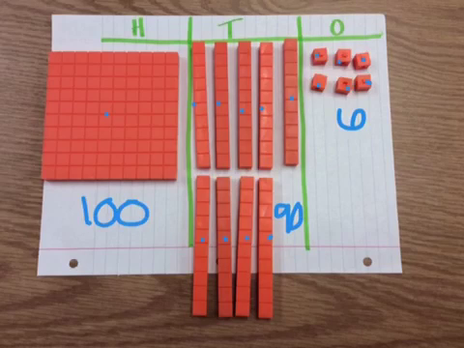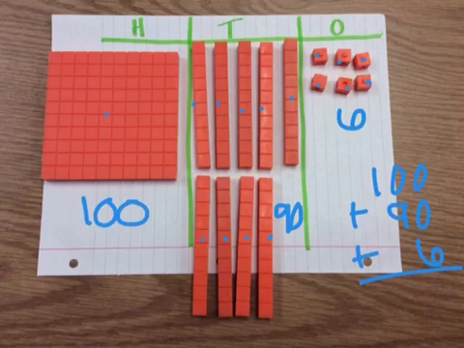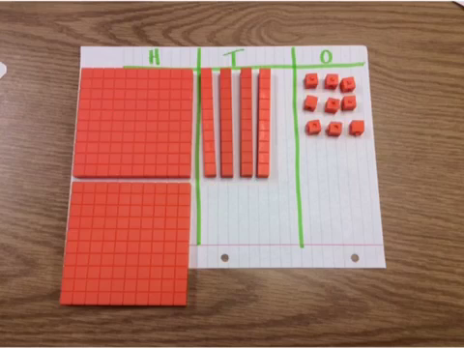Next, we need to find out what number this is. So that means we're going to have to add all these numbers together. So let's start by adding 100 plus 90 plus 6. And together, that makes 196. Great detective work, second graders.